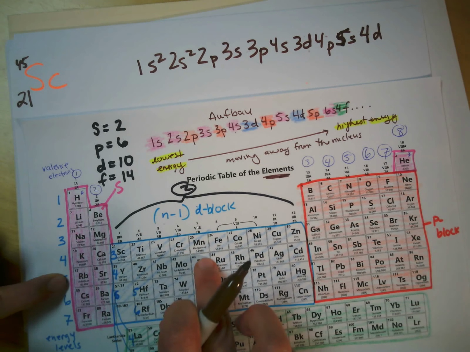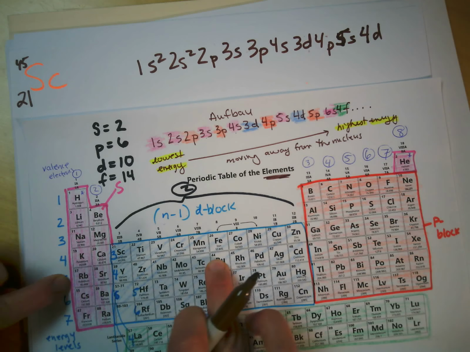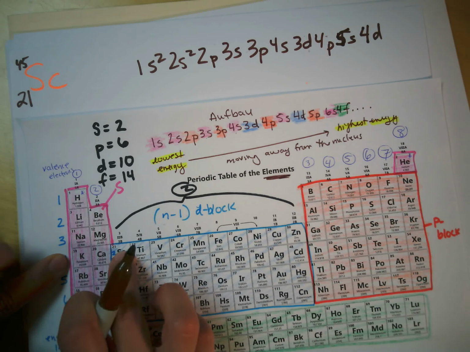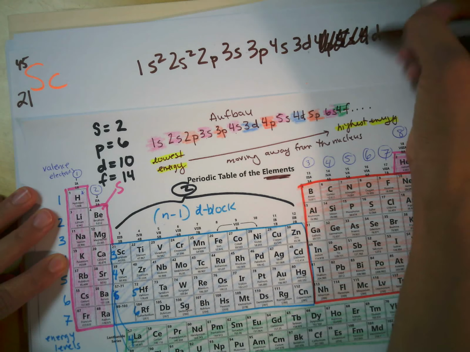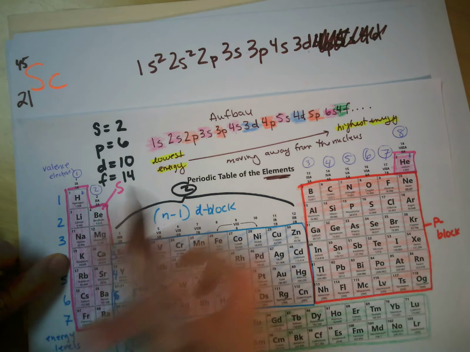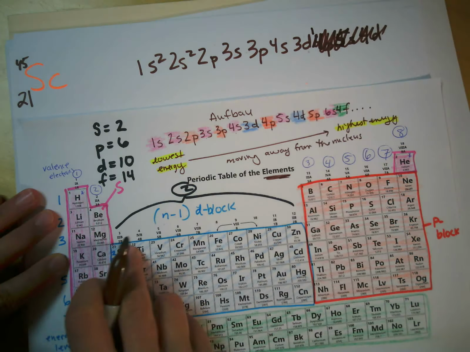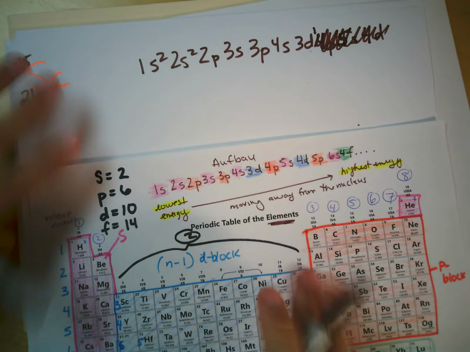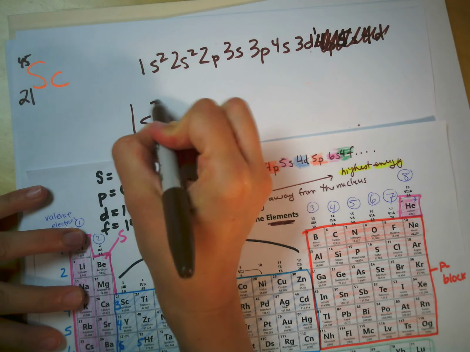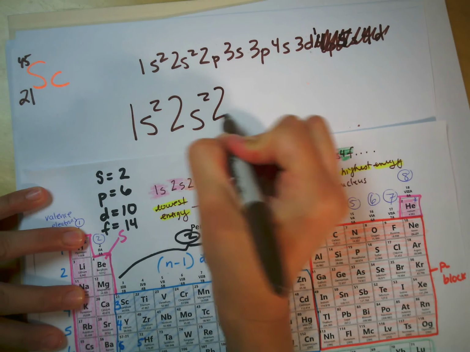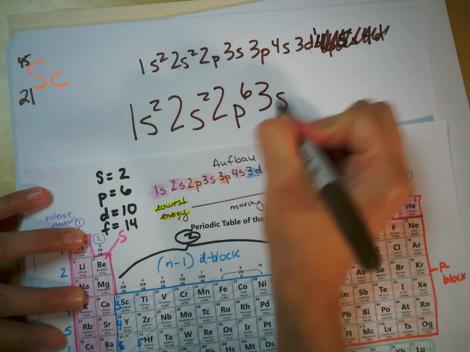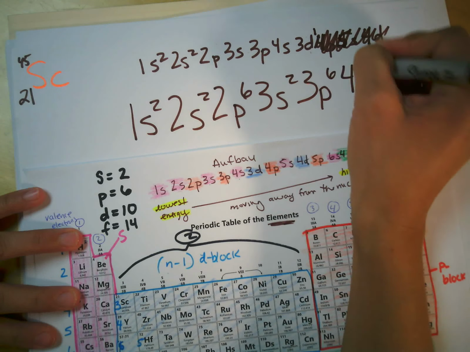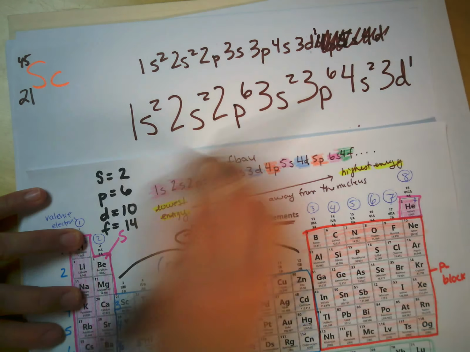And we're doing scandium. Why am I going down here? We only have to go up to 3p or 3d. So I can scratch the rest of this out. We're not going that high. I don't know where I was going. Okay, so that's in the first thing, so it should end in 3d1. All right, I'm going to write it down here. 1s2, 2s2, 2p6, 3s2, 3p6, 4s2, 3d1. Let's double check.